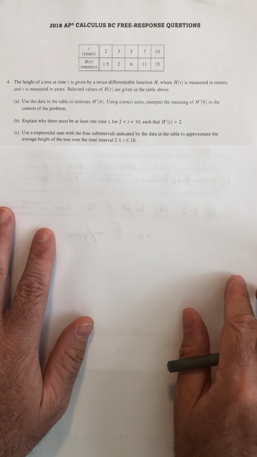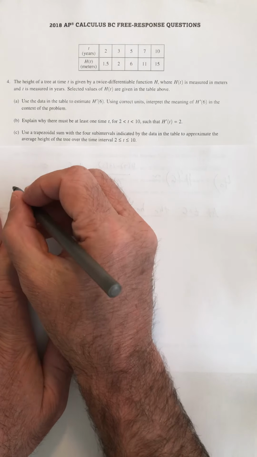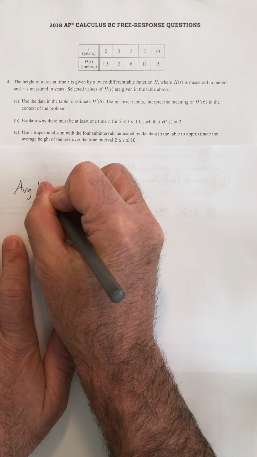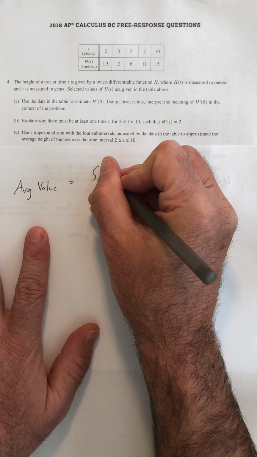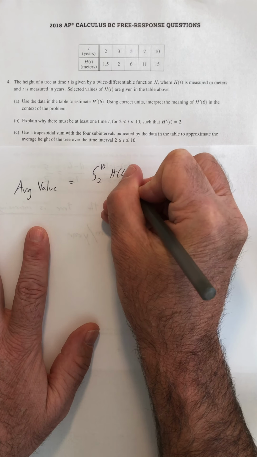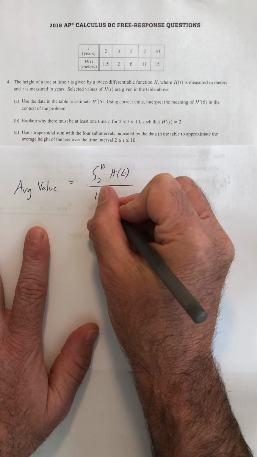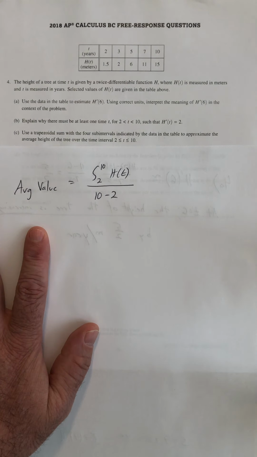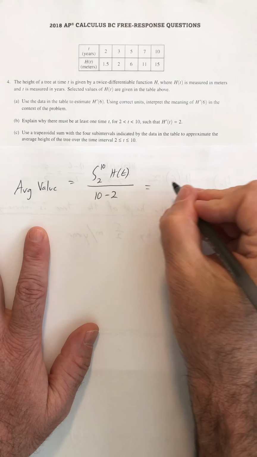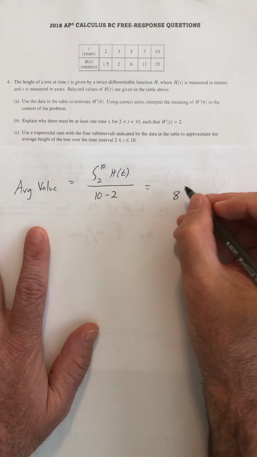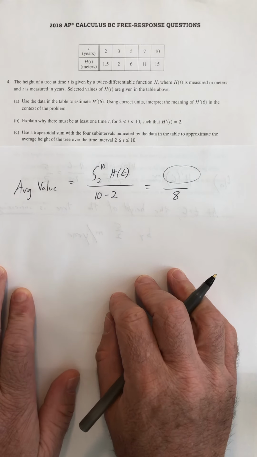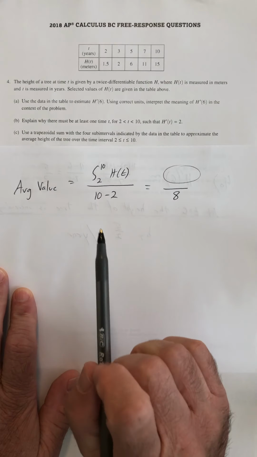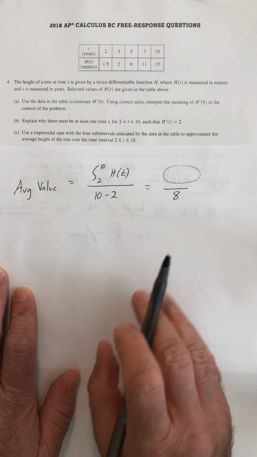All right, part C asks to figure out the average height of the tree. This is an average value formula. Remember that formula is the integral of the height divided by the interval that you're looking at, all right? So obviously the interval length is 8, but the integral is something I have to figure out, and since I don't have a function for h, I'm going to have to use the table to figure it out.